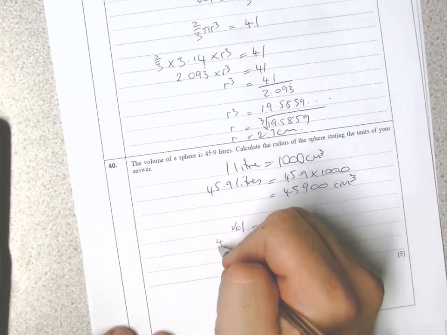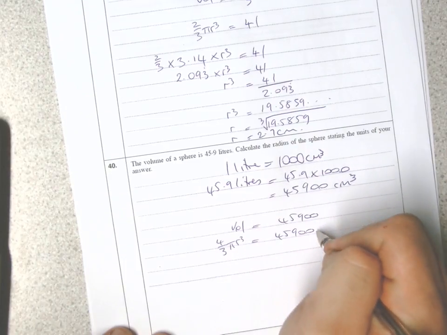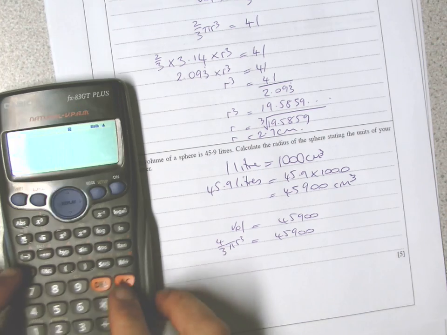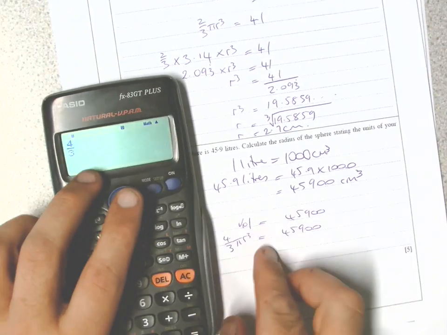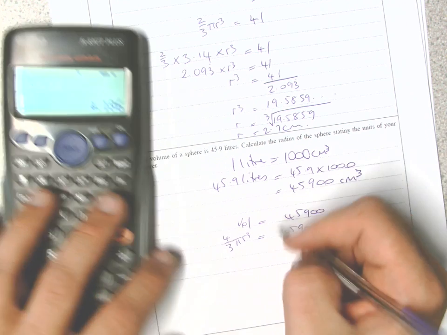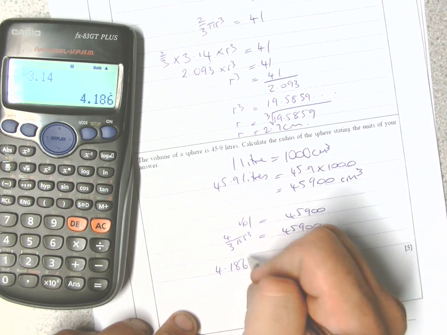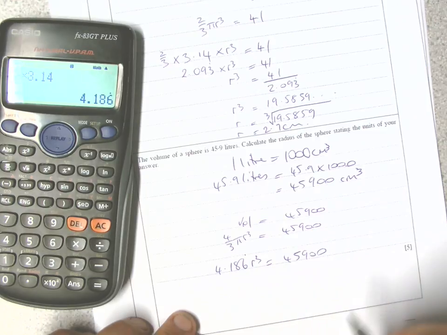The formula for a sphere is 4/3 pi r cubed. Again, put the 4/3 in the calculator, times 3.14, equals 4.186 r cubed, because the volume was 45,900.